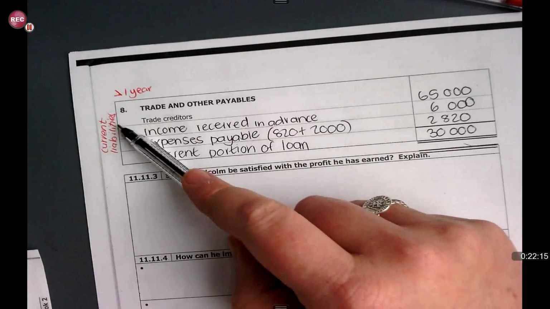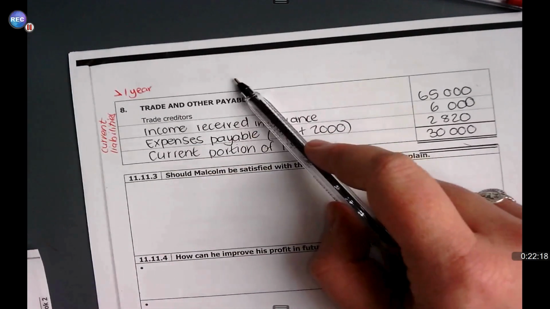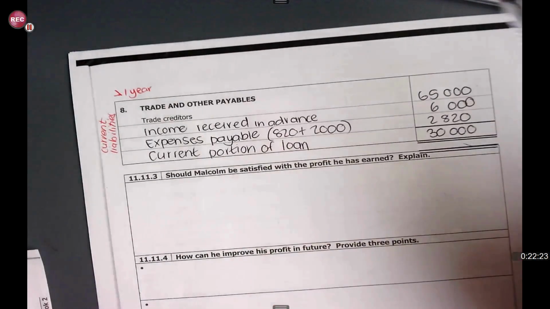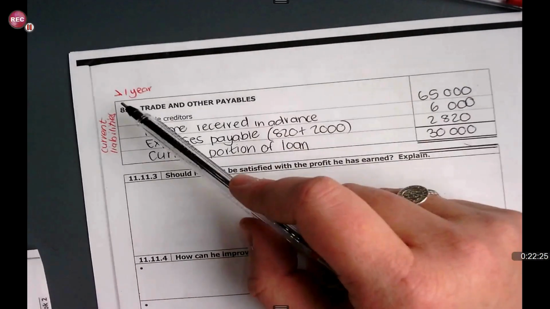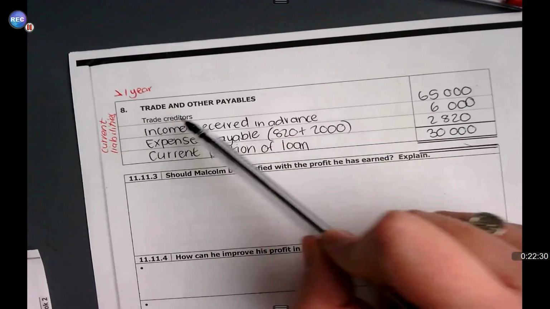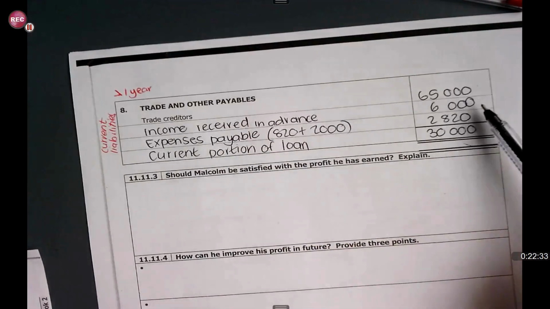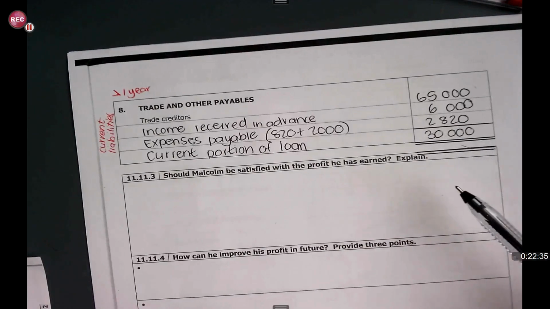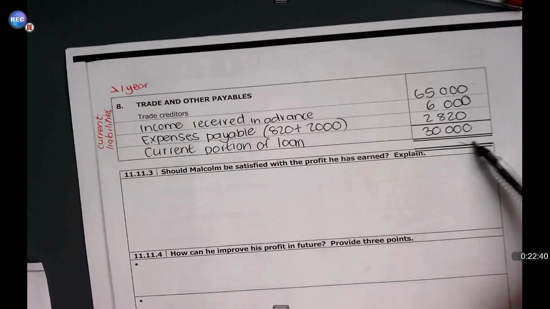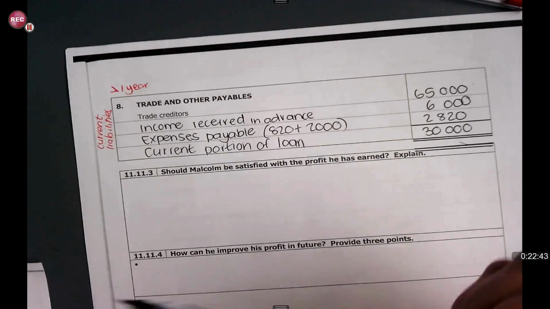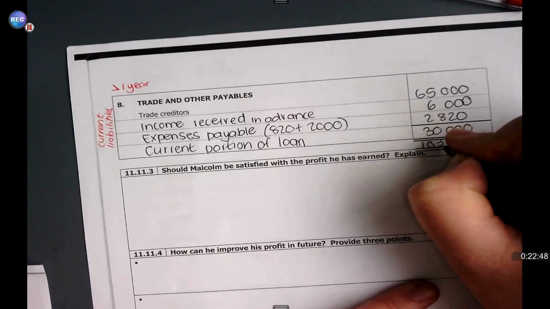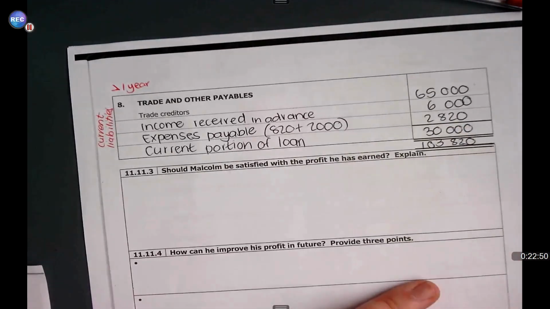Okay, so just a reminder, these are your current liabilities, things that are going to be paid within the next financial year. Anything longer than that, or further than the next financial year, will be considered a non-current liability. So trade creditors, 65,000, income received in advance, 6,000, expenses payable, 2,820, and your current portion of the loan, which you would be paying, is 30,000 in the next financial year, is going to give you a total of 103,820.